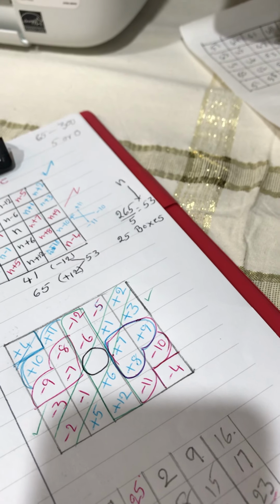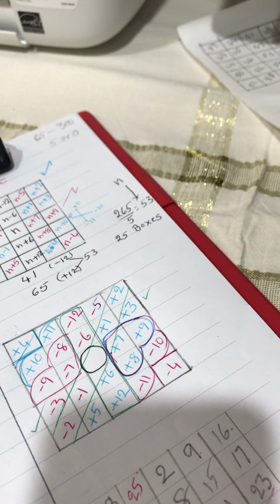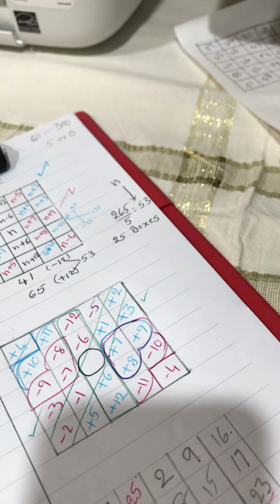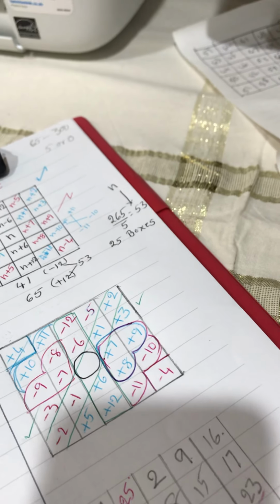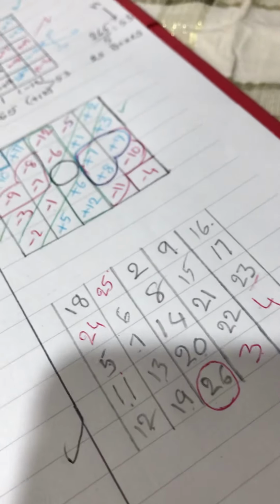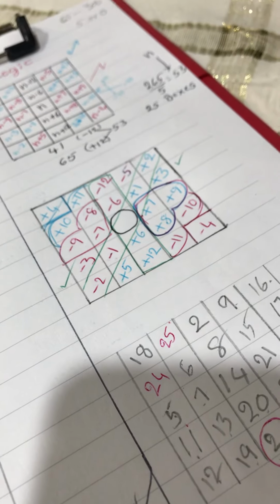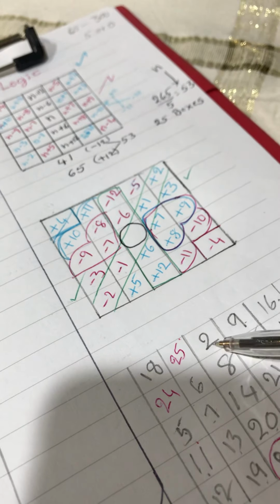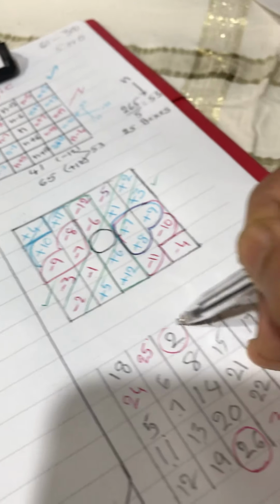Minus 11 is going to be here. So 14 minus 11 is a 3. So have we got any more boxes left? Minus 12 is here anyway. I think we completed the whole square.